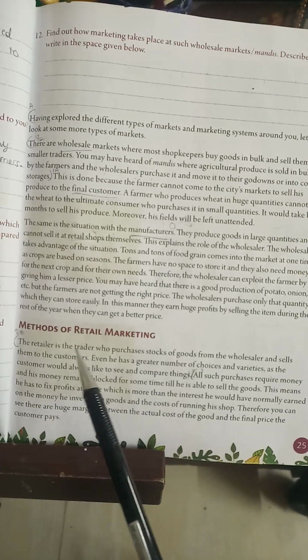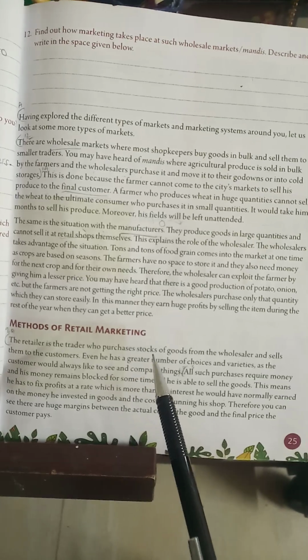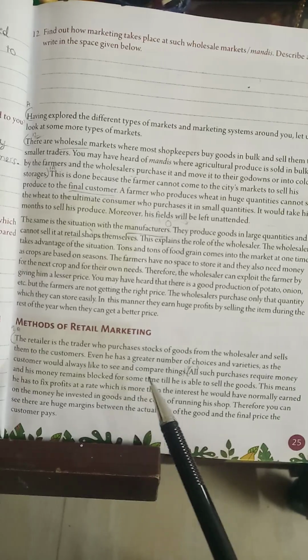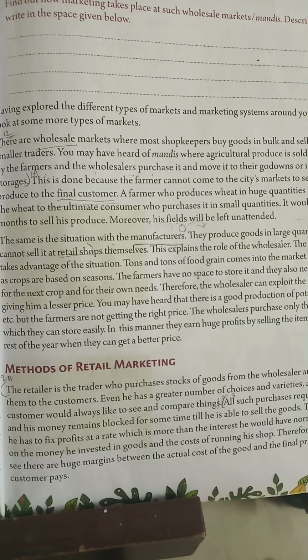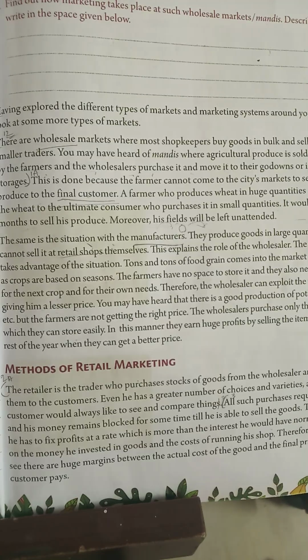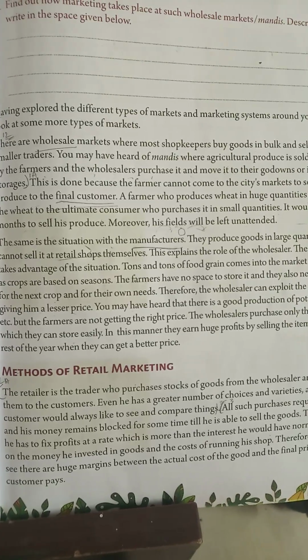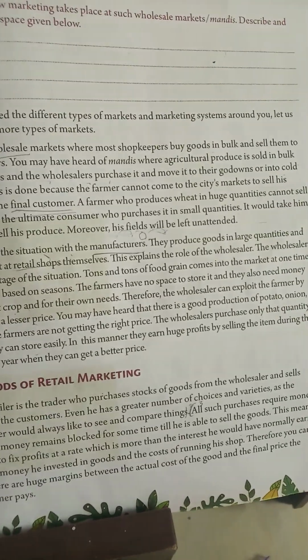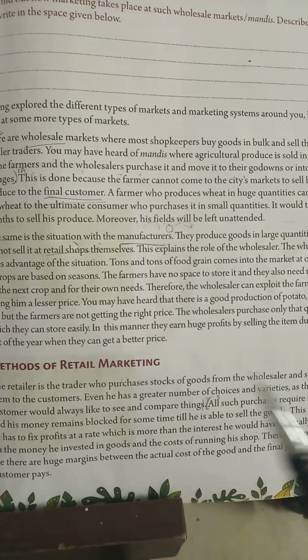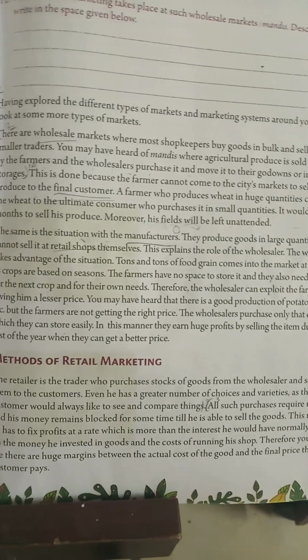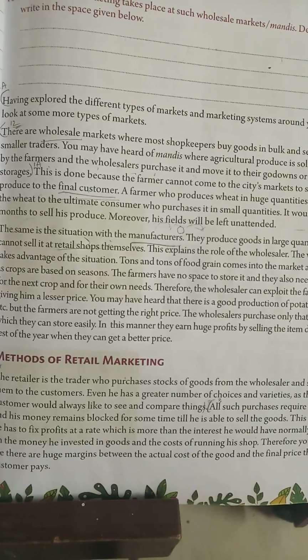The retailer is a trader who purchases stocks of goods from the wholesaler and sells them to the customer. So here they are telling about this. The retailer purchases stock of goods from the wholesaler.